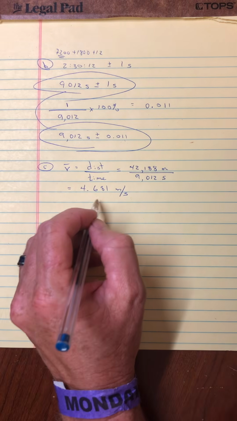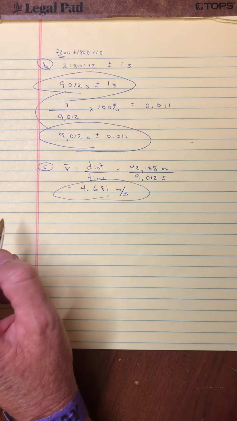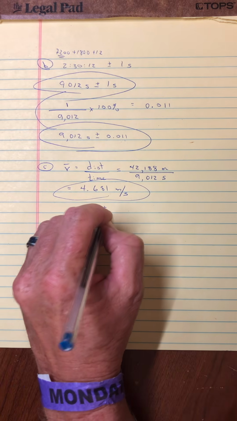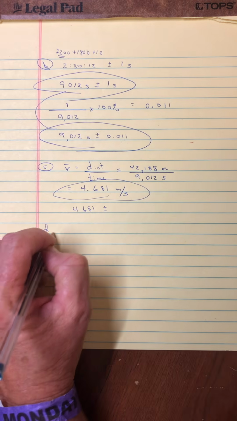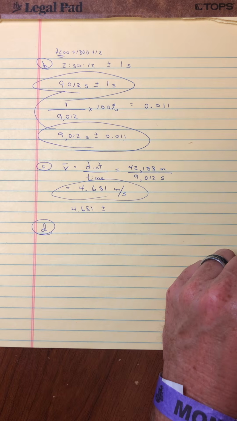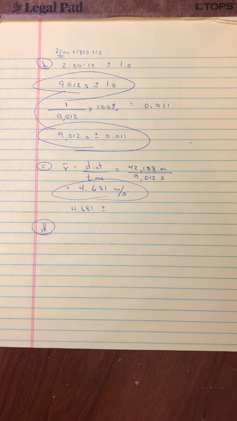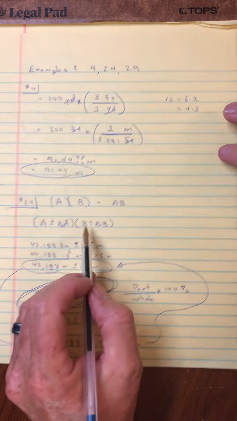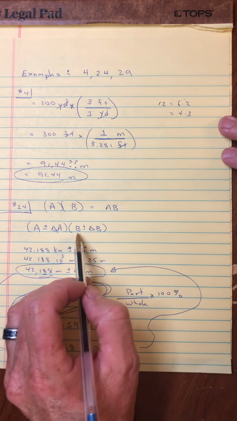So anyways, this is the average, but there would be this plus or minus. And that's ultimately what I want to get to, which is D, which says, what is the uncertainty in this average speed? Which takes me all the way back to right here. So you can kind of see the proof.